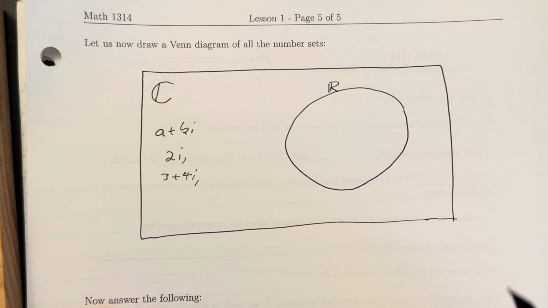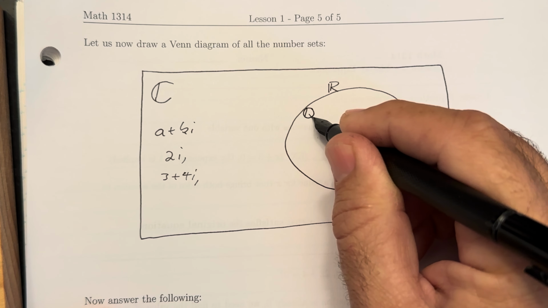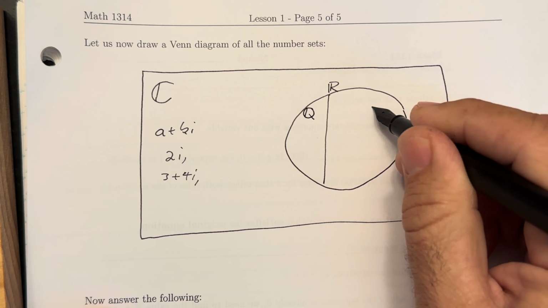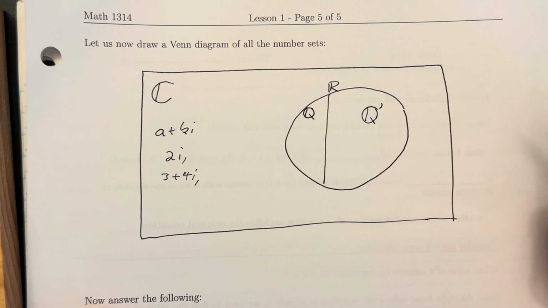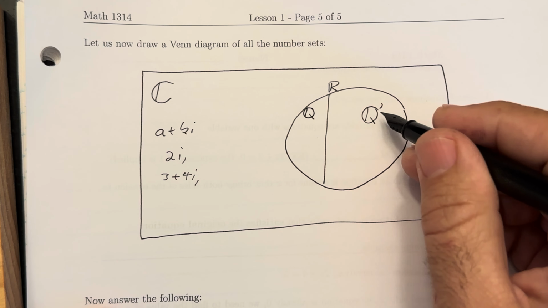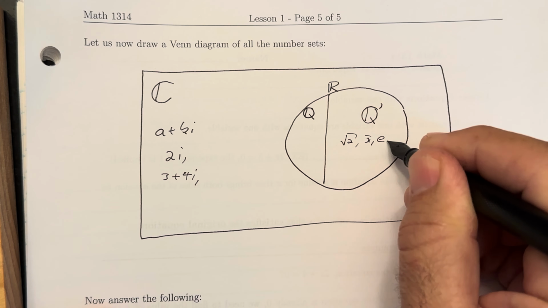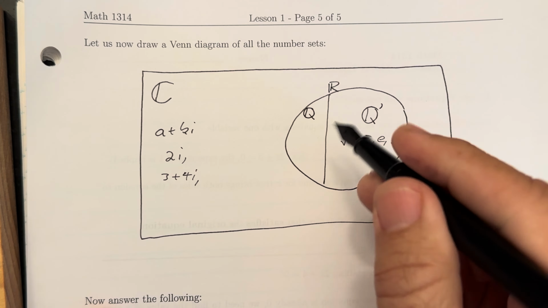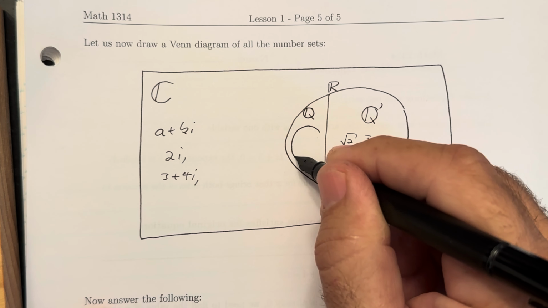And so inside the set of real numbers, you have the set of rational numbers and the set of irrational numbers. Okay? And then inside the set of irrational numbers, right, you've got square root of 2, you've got pi, you've got e, etc. And for the rational numbers, inside of here, we've got all the integers.